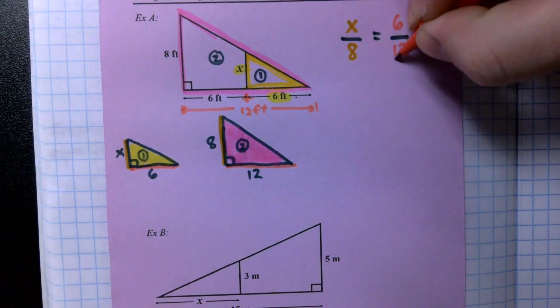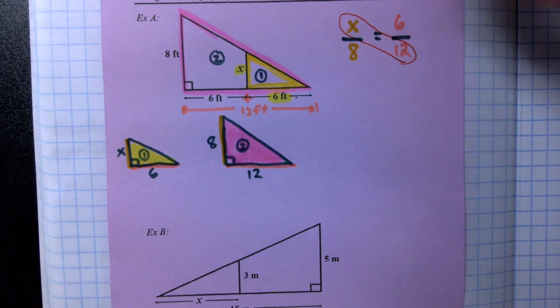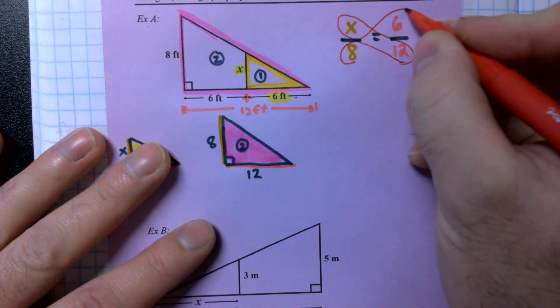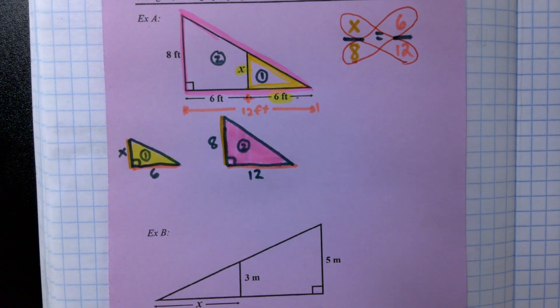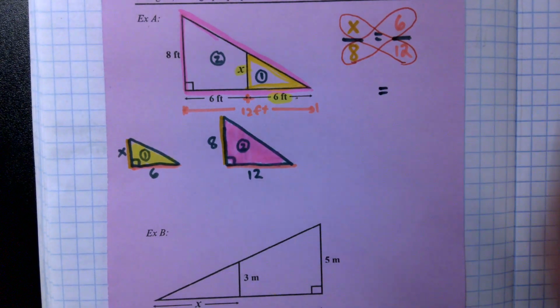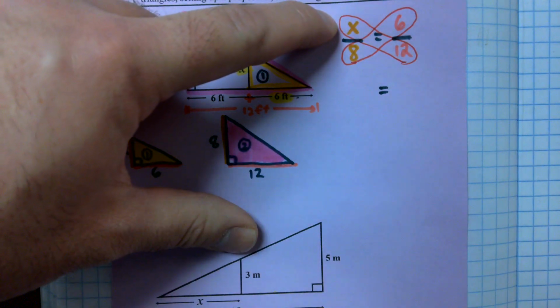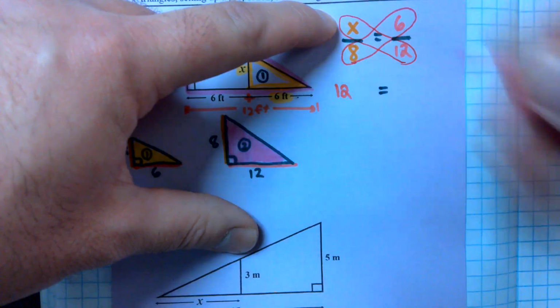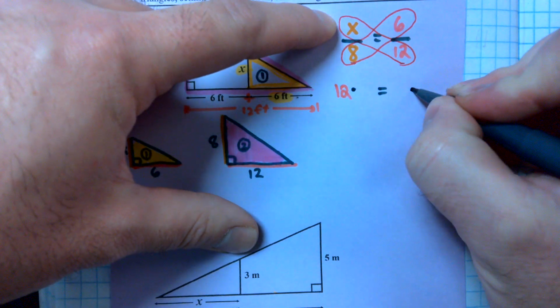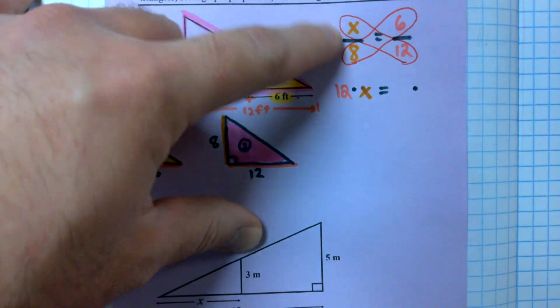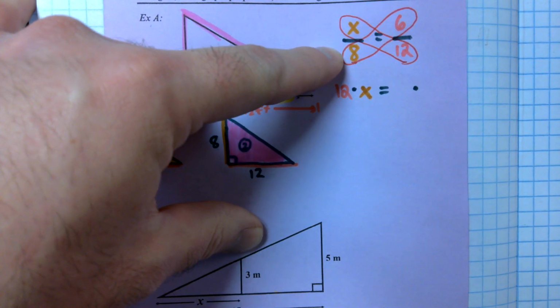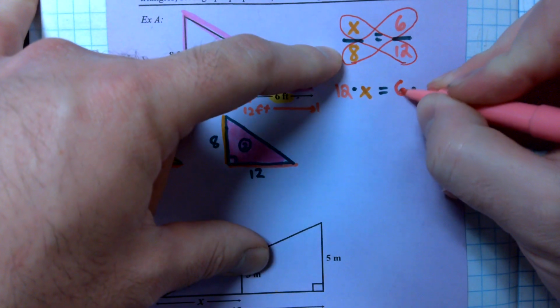To cross multiply, I just make this little bubble X. I'm going to circle the numbers or letters that are across from each other, just like that. All right? So on one side, I have 12 times X, and what do I have on the other side? 6 times 8.